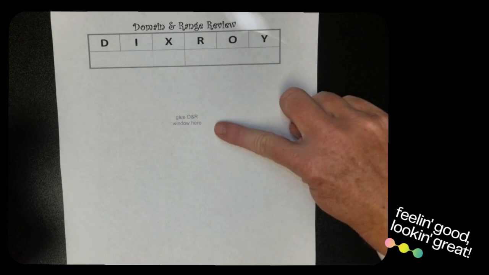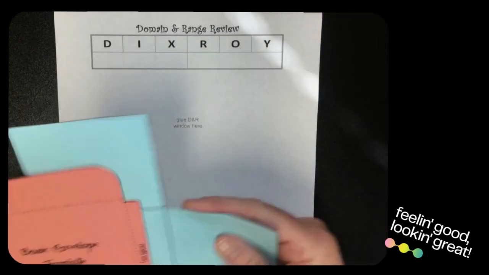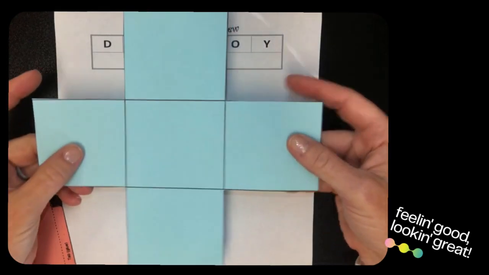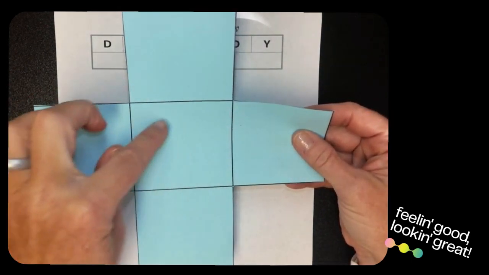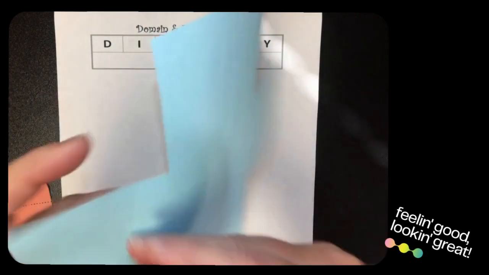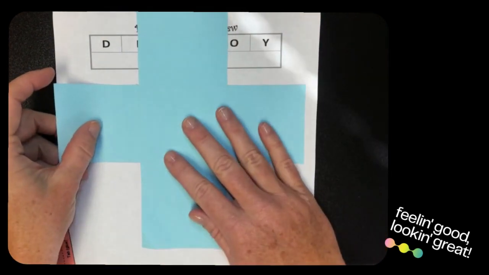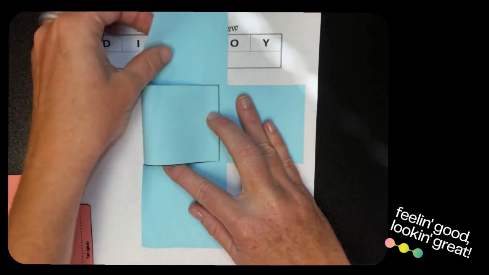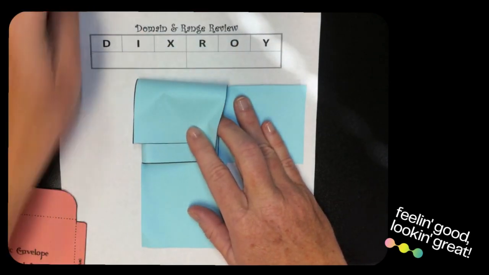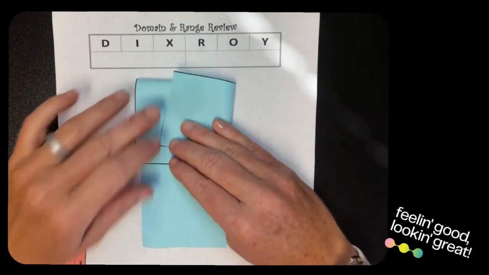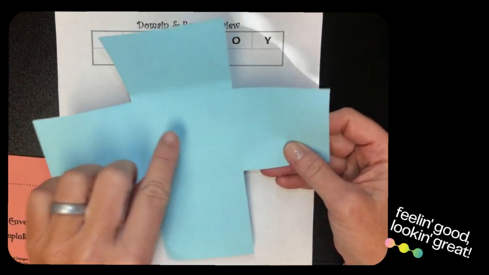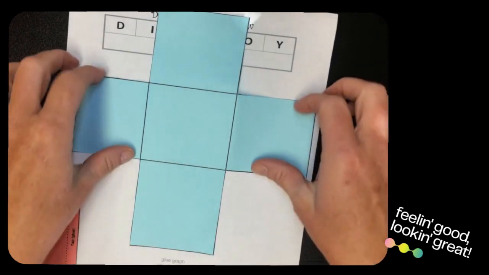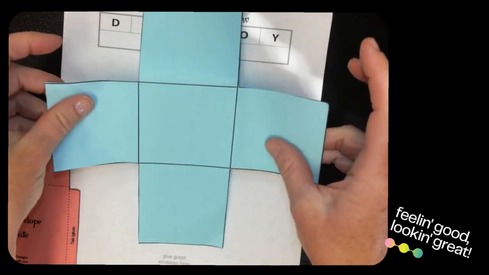It says glue D and R window here, so that's going to be this little guy right here. What I need you guys to do is only put glue on this square here in the middle, and then we're going to glue that down like this. And what's going to happen is we're going to take these and bring these in like that. So, again, only put glue in the middle square, flip it over, glue it down, and then these guys should be free to move. Then we have our envelope here.